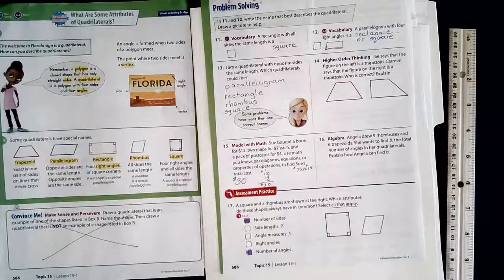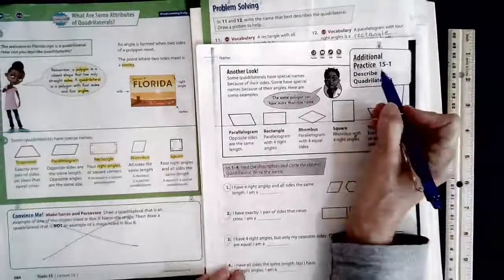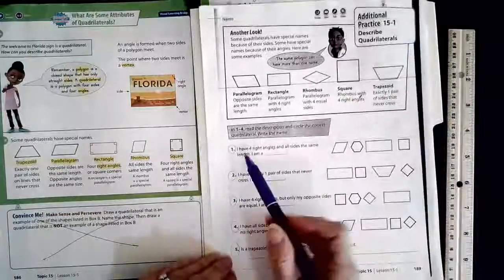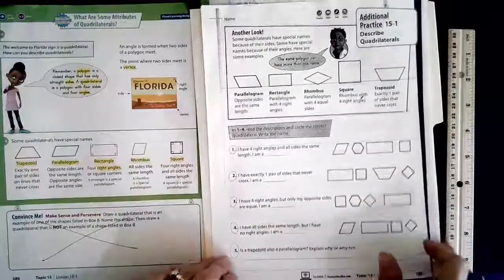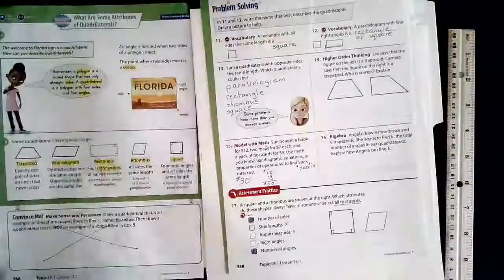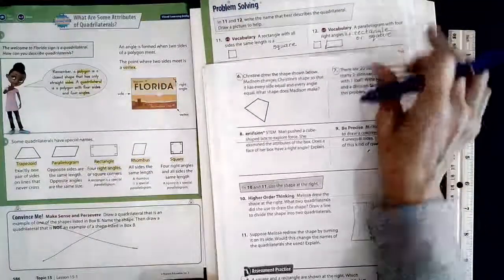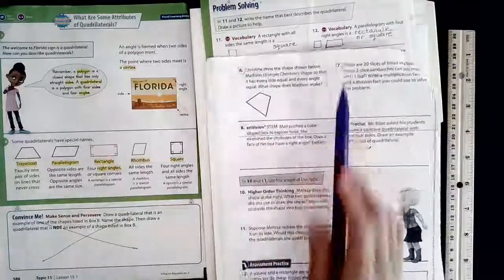All right, boys and girls. Now, for your homework tonight, we're at 15-1. You're going to answer number 1, 2, 3, 4, 5. And then when you turn it over on the back, you're going to answer 6, 7, and 12.